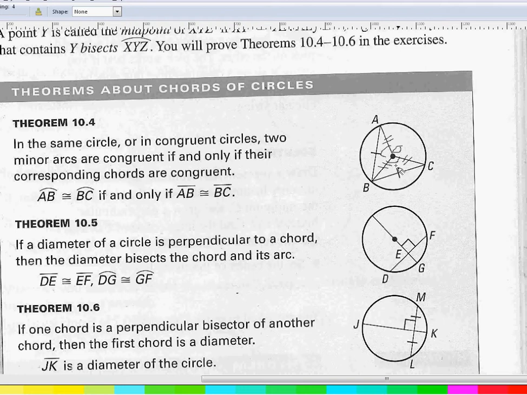Angle BOC is the central angle that intersects arc BC. So because these central angles are congruent, we can then prove that arc AB is congruent to arc BC. And that is how we complete the proof of Theorem 10.4.